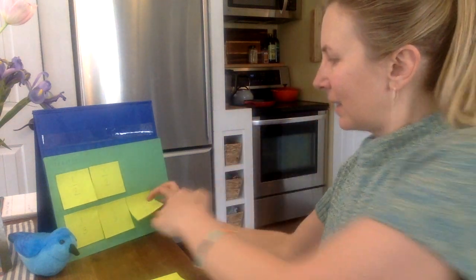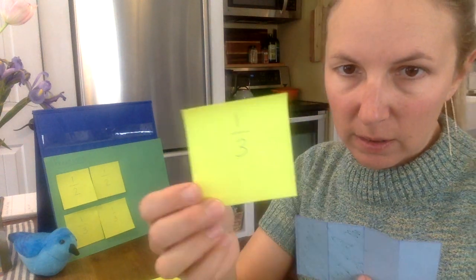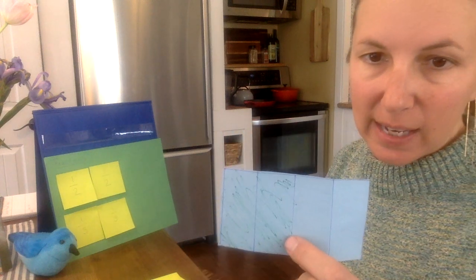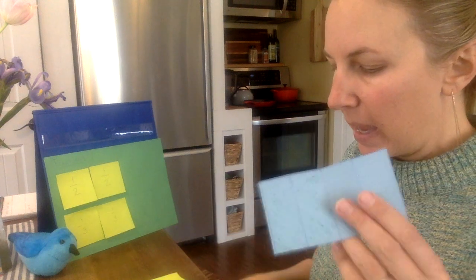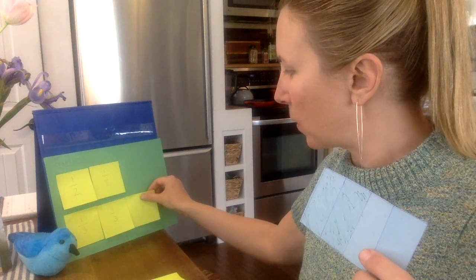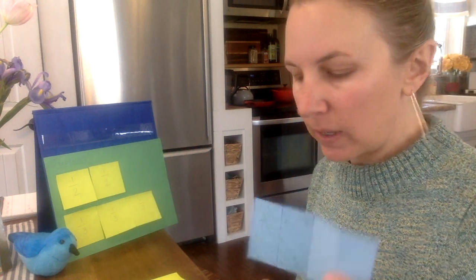If it asked me to shade 1/3, I don't have thirds here. I would have to fold this in a whole new way to make 3 equal parts. I wouldn't just shade 1 of the fourths. I would have to shade 1/3. It's only a third if it has 3 equal parts.